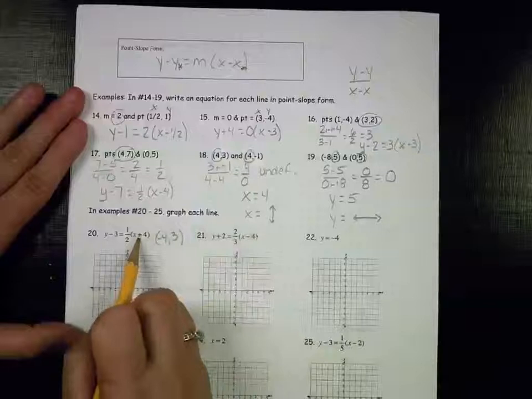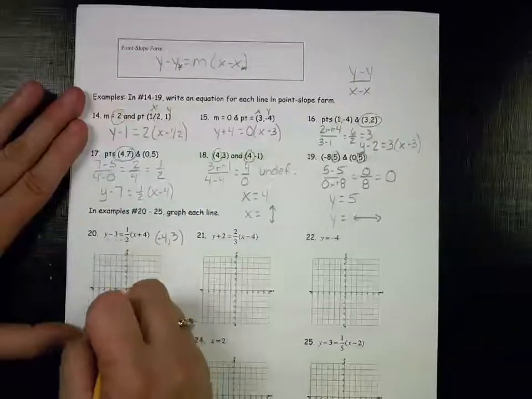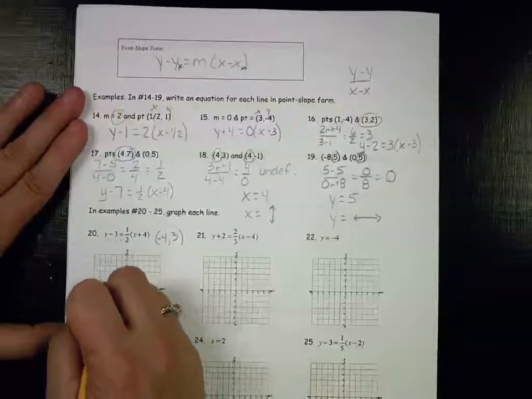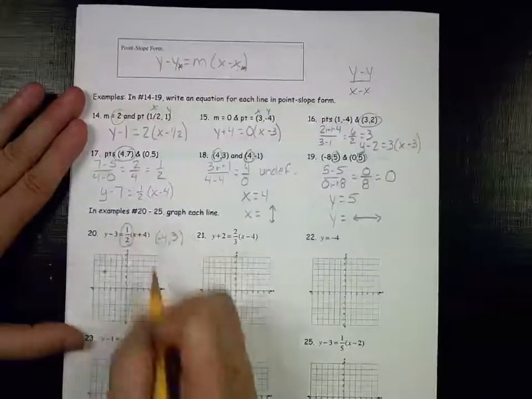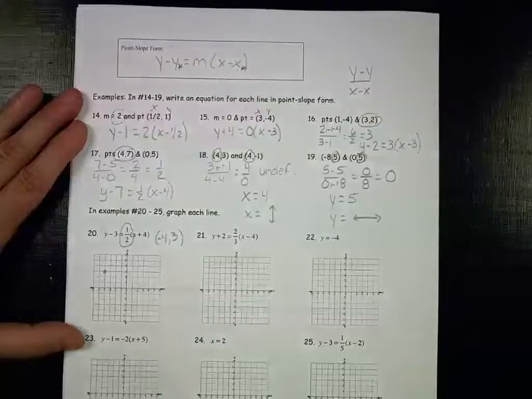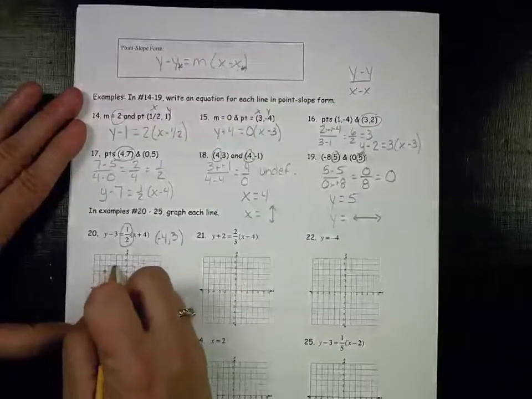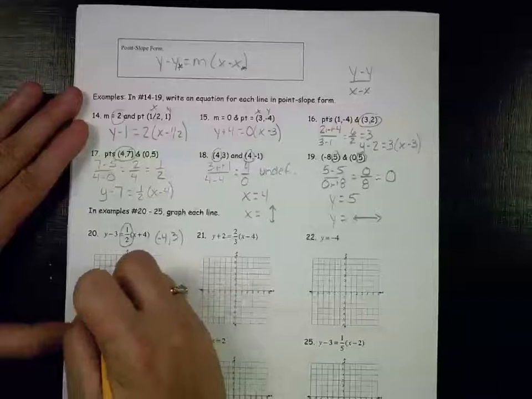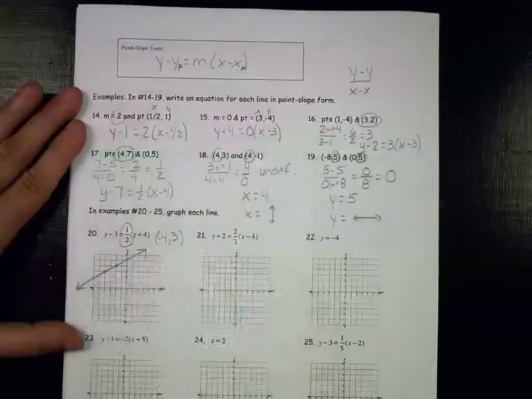We did the opposite and the opposite. So we come over here to negative 4, 3. And this is our slope. Slope is rise over run. So you go up 1 and 2 to the right. And your line goes right through there.